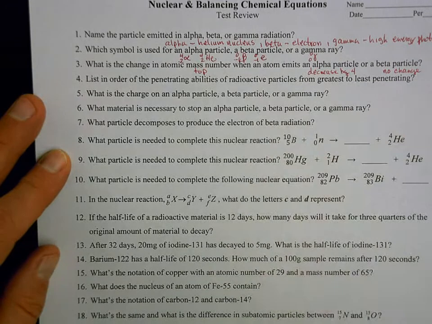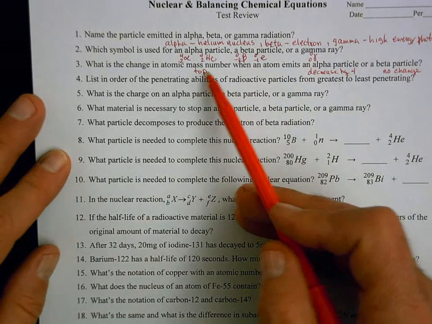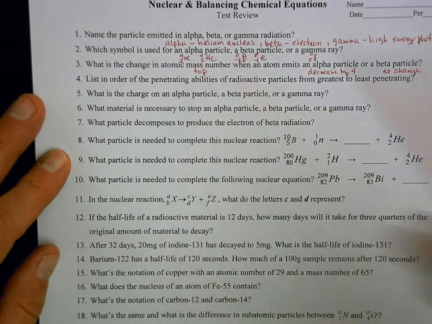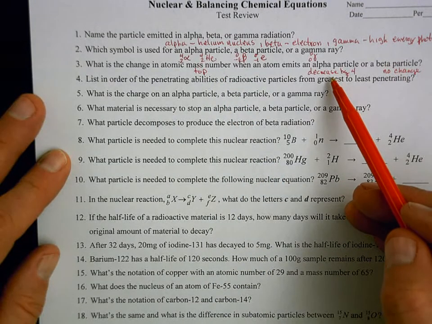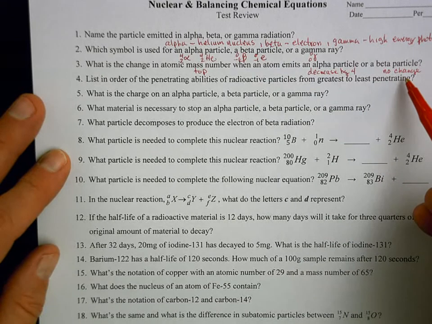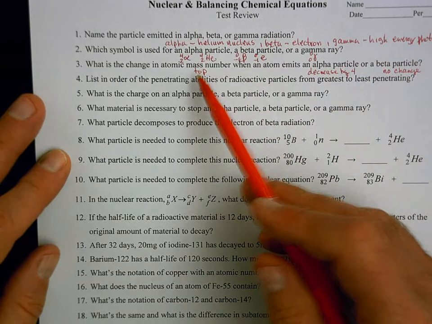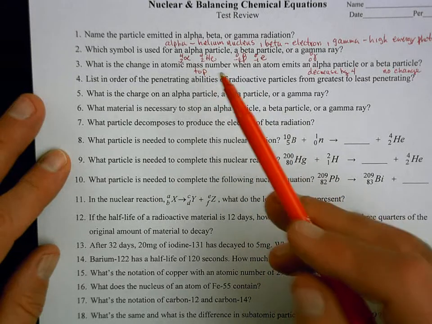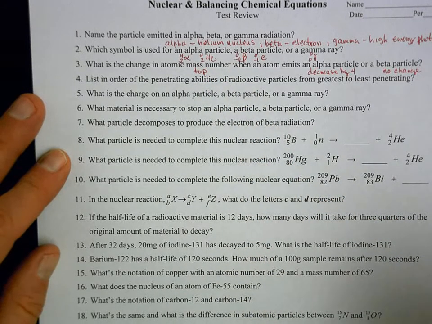Now, if the question is atomic number, not atomic mass, but atomic number, then the alpha particle actually decreases by 2. The beta goes up by 1. So you have to make sure and catch whether they're talking about the mass number, which is the top one, or the atomic number, which is the bottom one.